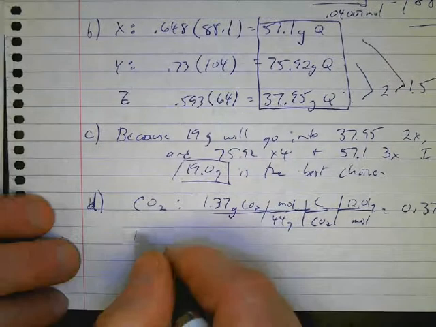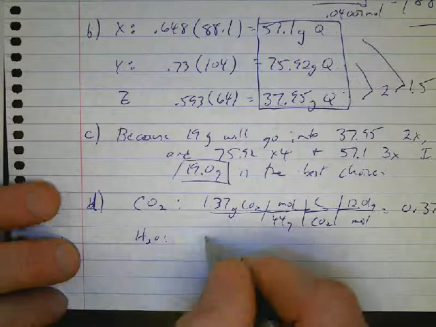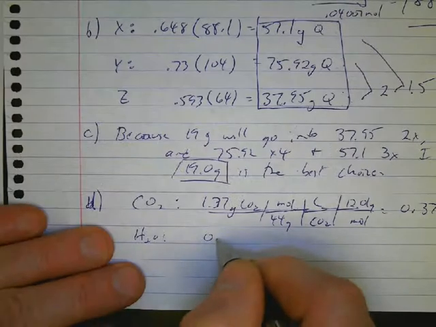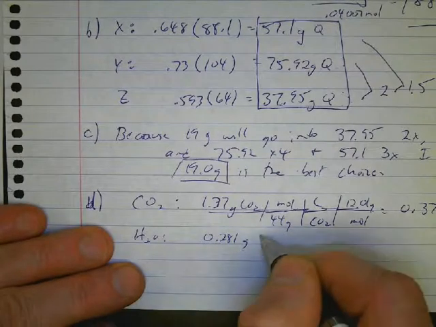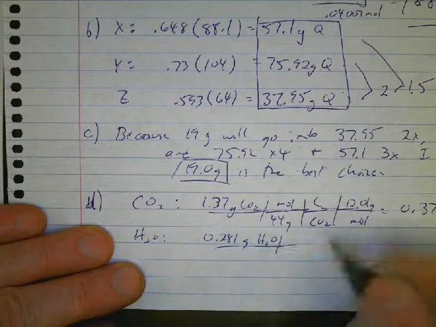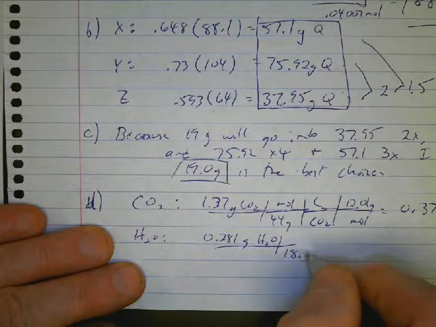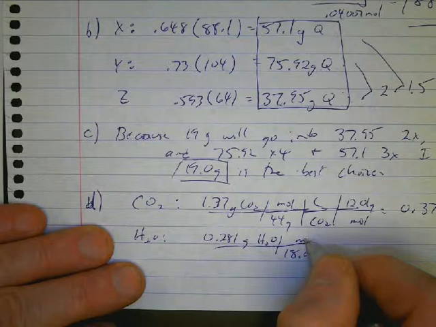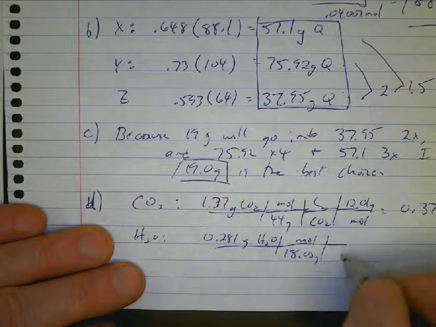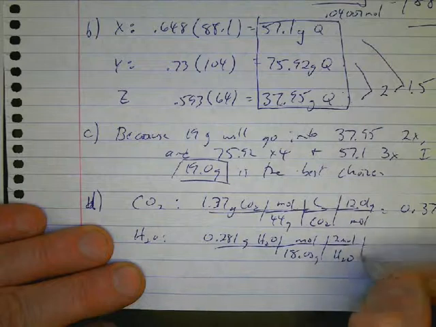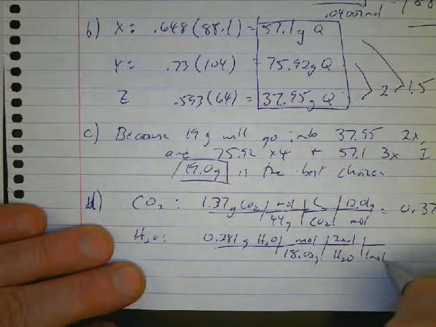H2O. Same concept. I start with 0.281 grams of H2O. I know that the molar mass of water is 18.02 grams per mole. I know that in a mole of water, there's 2 moles of hydrogen, and I know that every 1 mole of hydrogen weighs 1.01 grams.